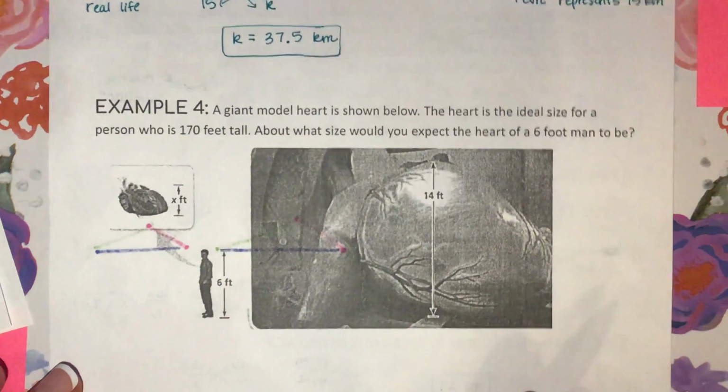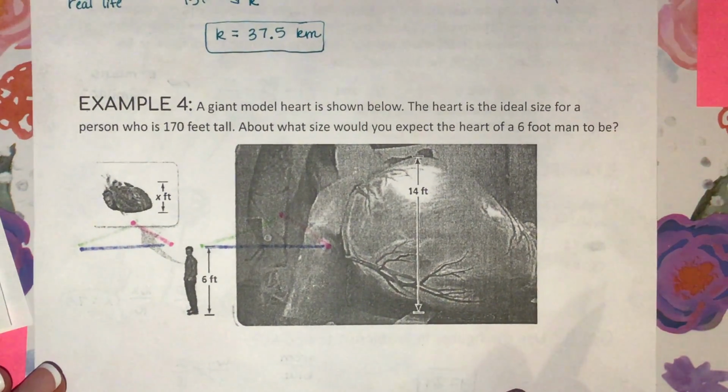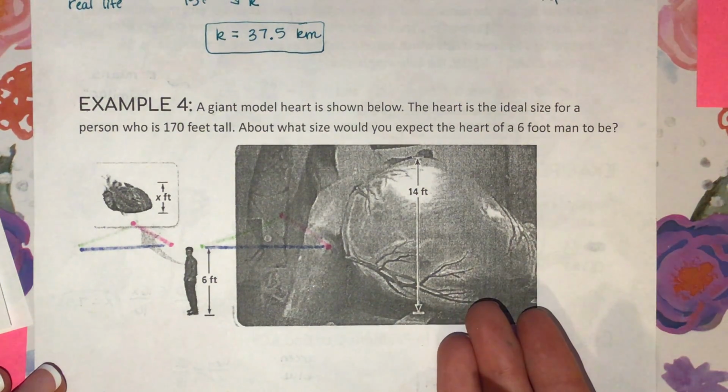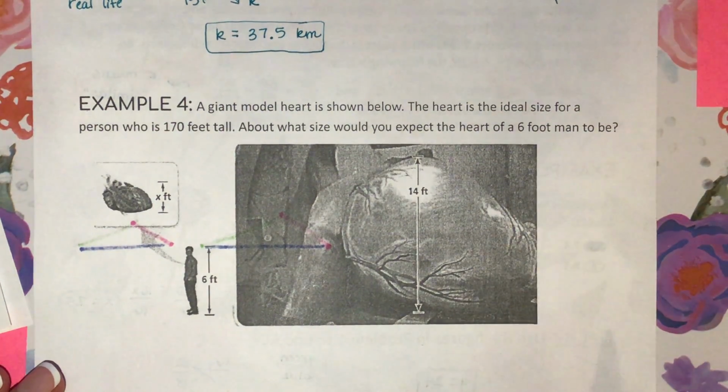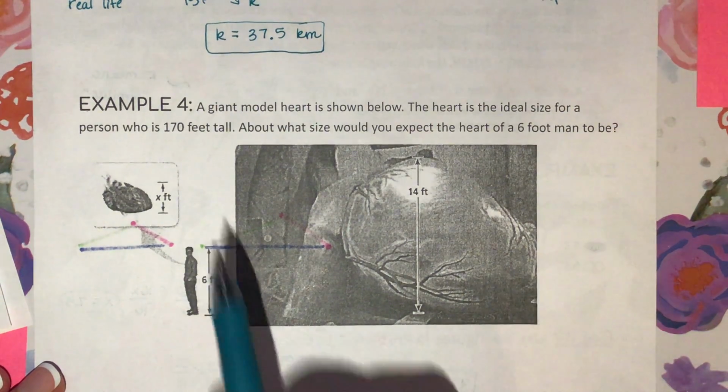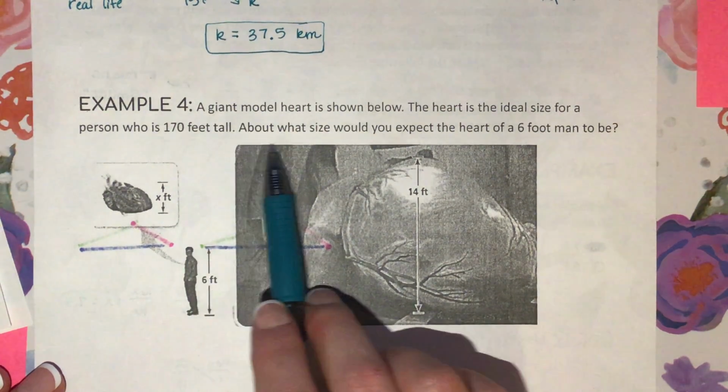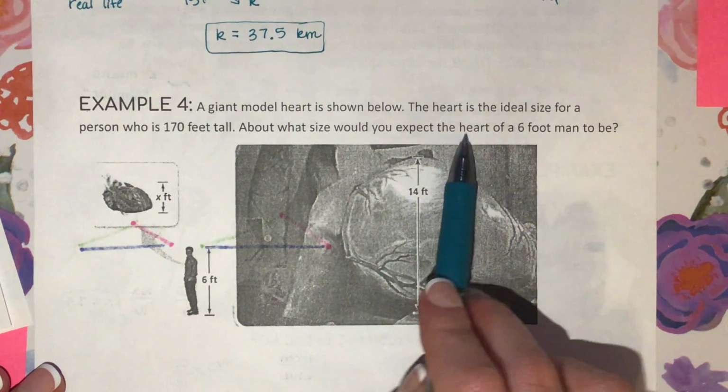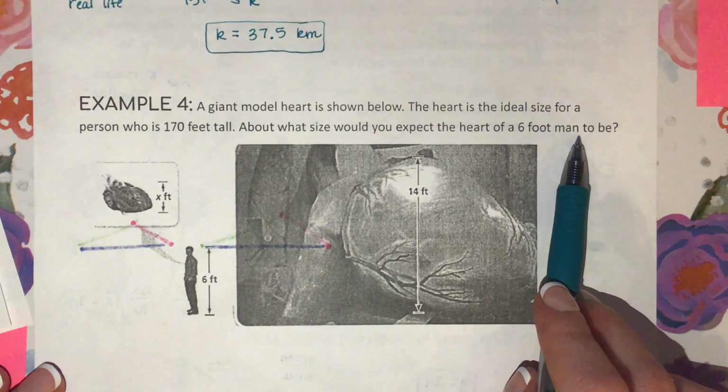Alrighty. We have one last example, and this is an example similar to what you might see in a science museum or something like that. So it says a giant model heart is shown below. The heart is the ideal size for a person who is 170 feet tall. About what size would you expect the heart of a 6-foot man to be?